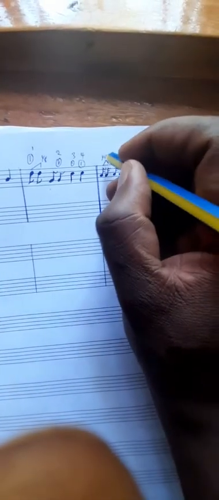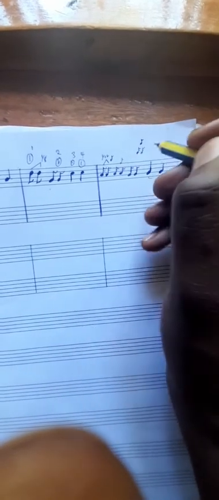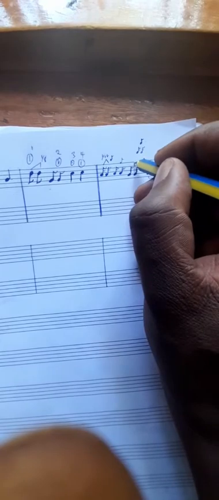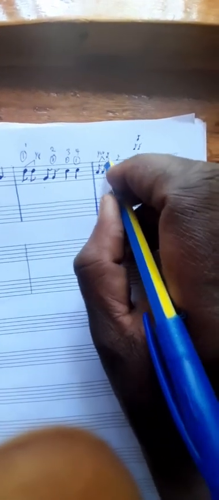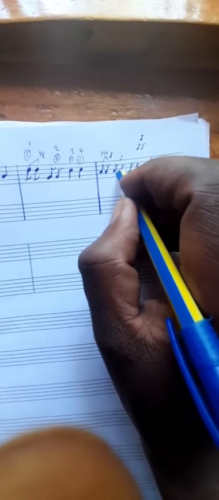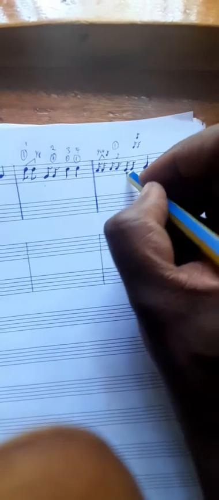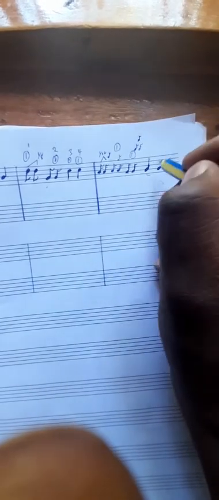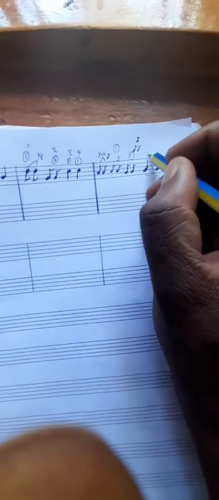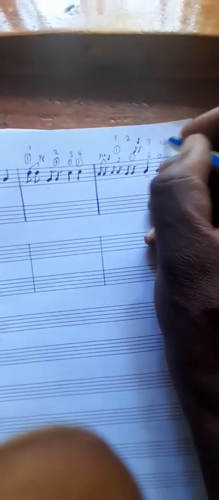So we have one quiver here, another quiver here. Then these 2 quivers formed from these semi-quivers will form a beat, which is 1 beat. Then we have here another quiver, 1 and 2 forming another beat. Then we have crochets 1 2. So we shall have 1, 2, 3, and 4.